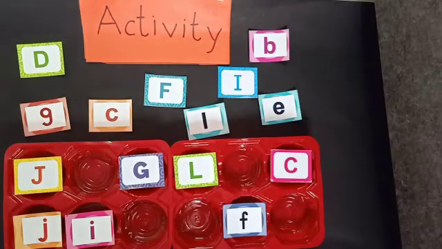Now, let us do an interesting activity. Are you all ready? Excited? So, let's start. Now, let us start with the activity.